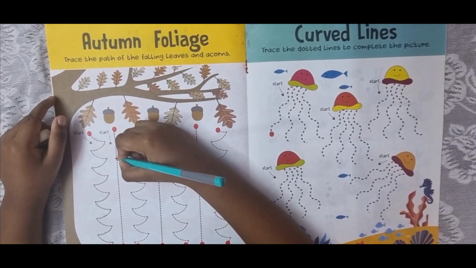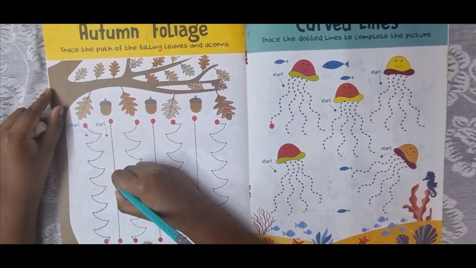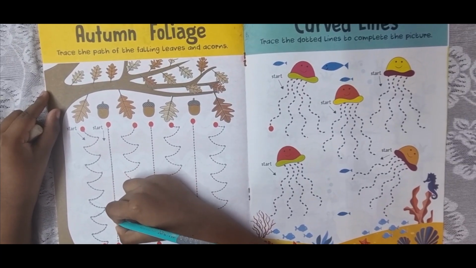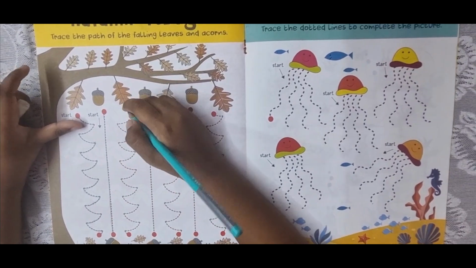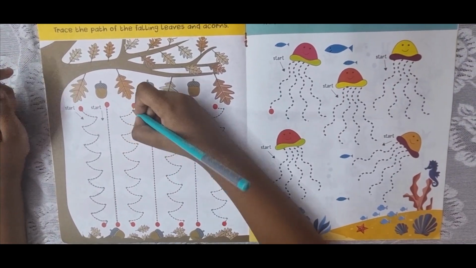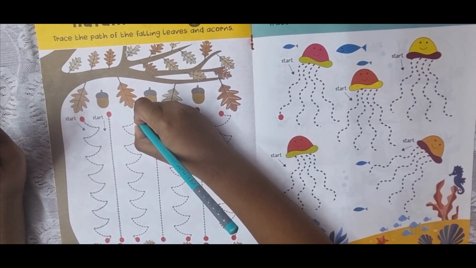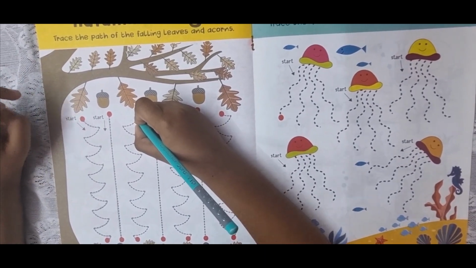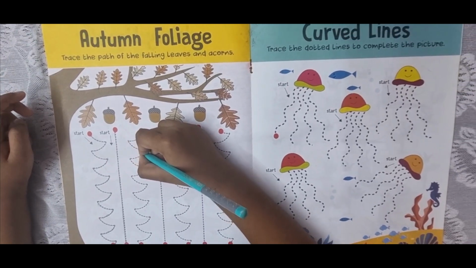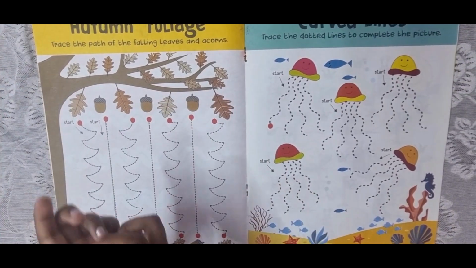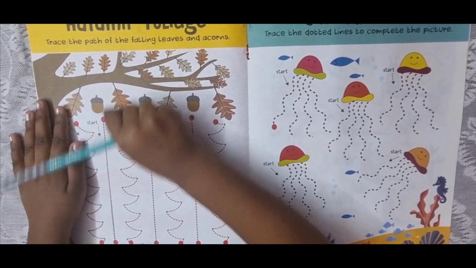We'll draw a straight line. Now this is also the leaf. Let's draw it. This is also the autumn leaf. Let us separate again.